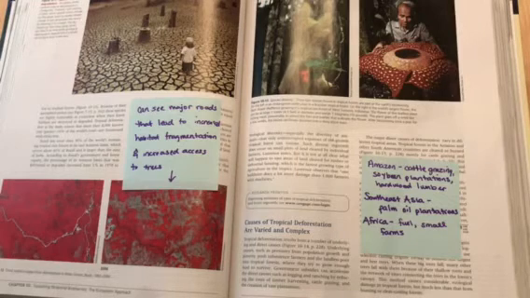In Southeast Asia, the major cause is palm oil plantations, which will make you feel a little bit guilty about eating Nutella. I feel a little guilty every time because it has palm oil in it. In Africa, the major causes of deforestation are fuel and then small farms.